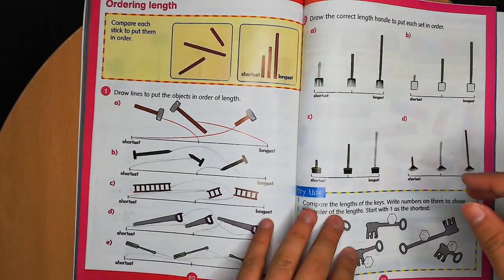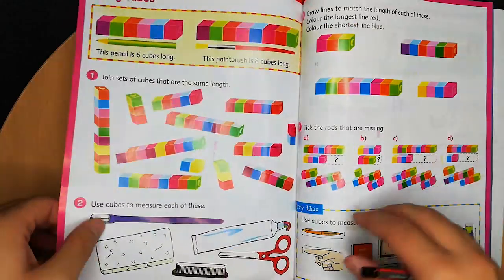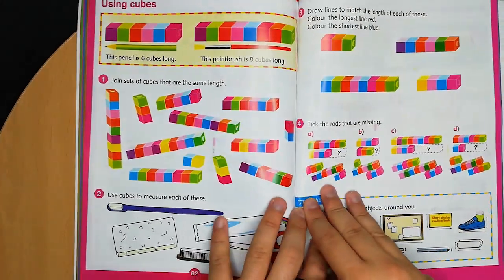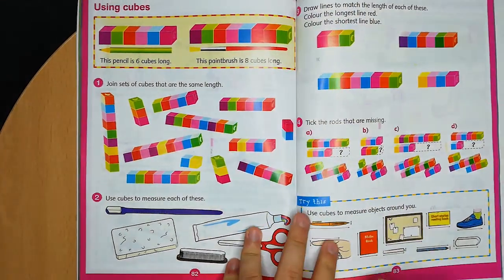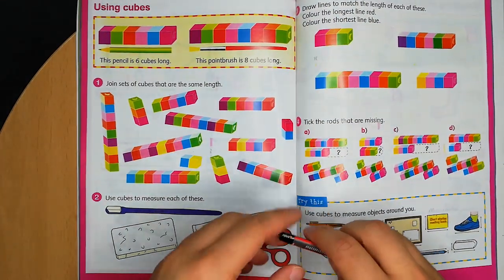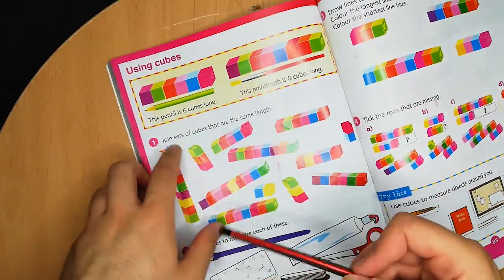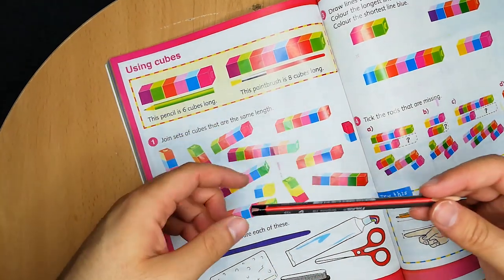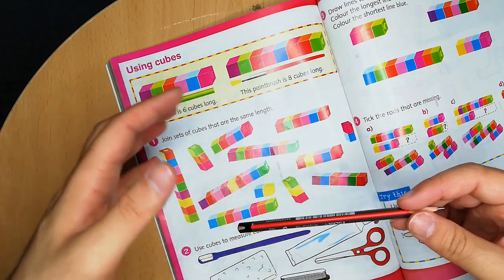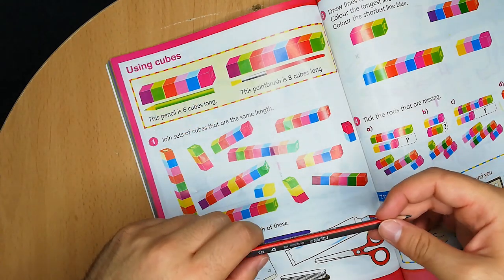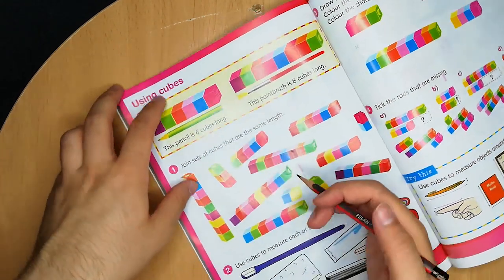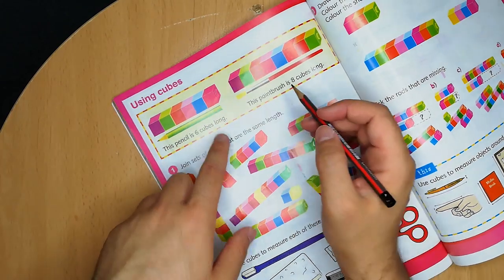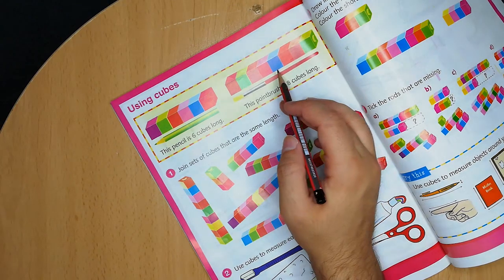Okay, great. So now we can move on to the next few pages of today's lesson. Here, using cubes. Now here we use cubes to measure how long something is. Usually we use centimeters, but these are almost the same. Each cube is maybe 1 centimeter or so. So this pencil is 6 cubes long. This paintbrush is 8 cubes long.